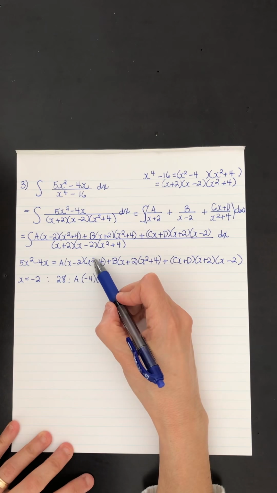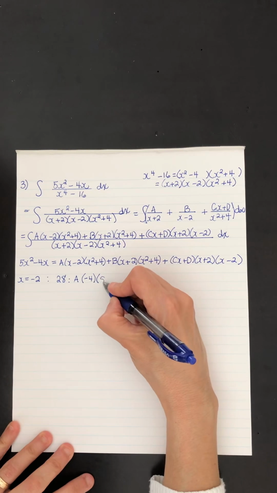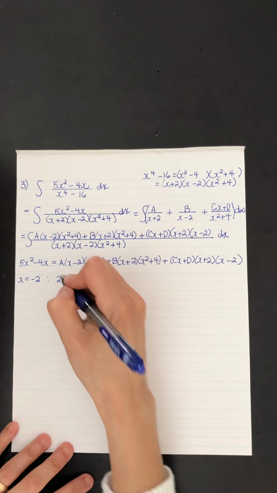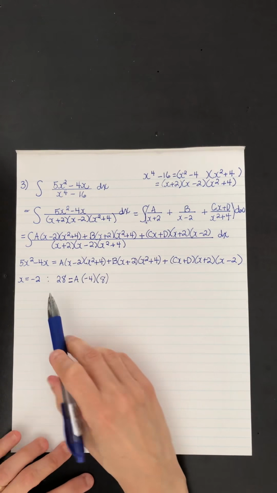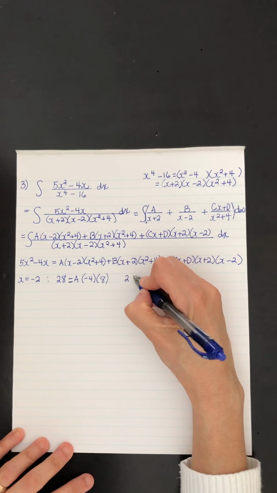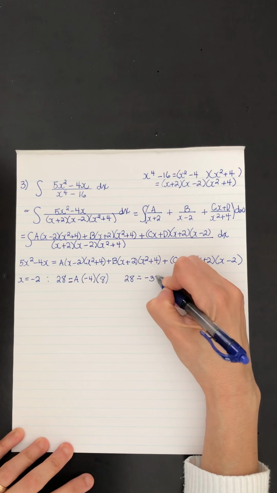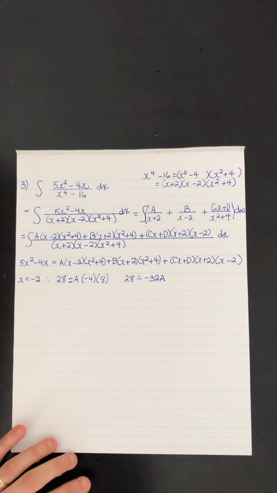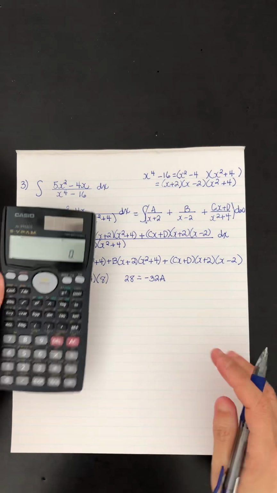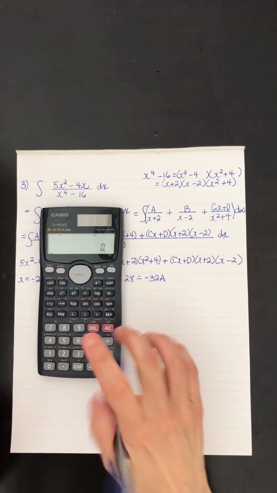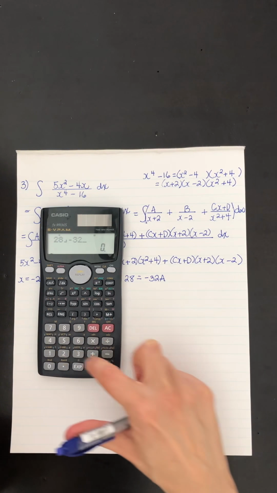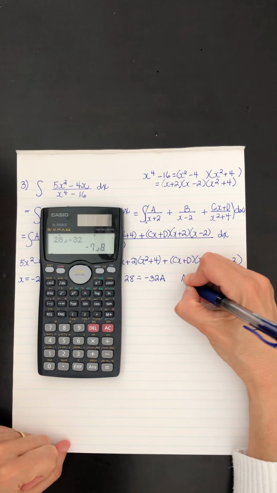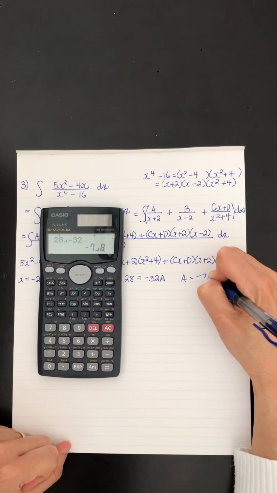Negative 2 all squared is 4 plus 4 is 8. We find, this of course is an equation. 28 is equal to negative 32a, from which a is found by dividing 28 by negative 32. Use your fraction button if you want. 28 over negative 32 is negative 7/8. Sadly, we have a fraction.